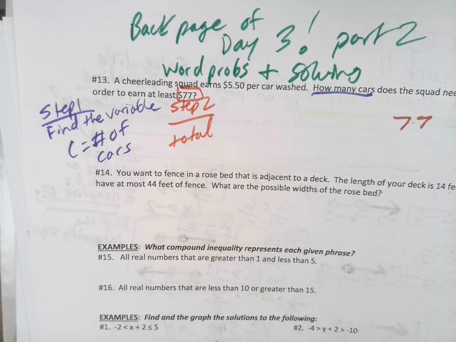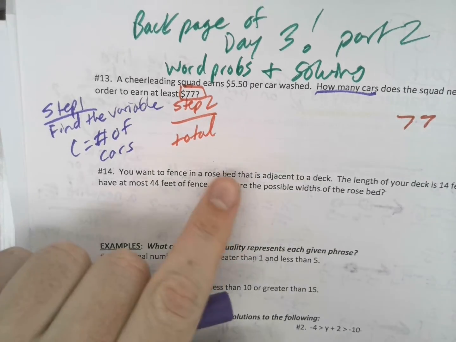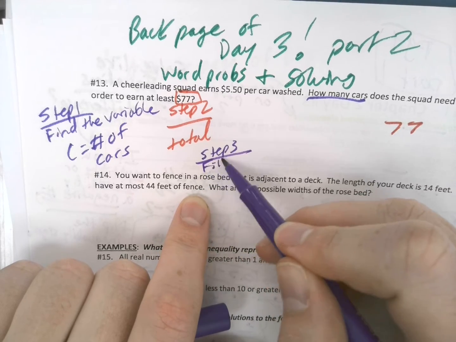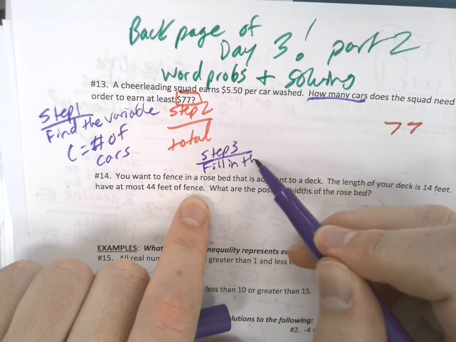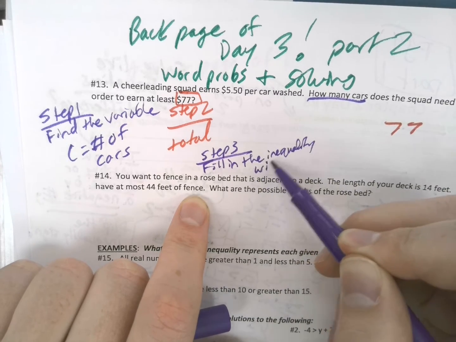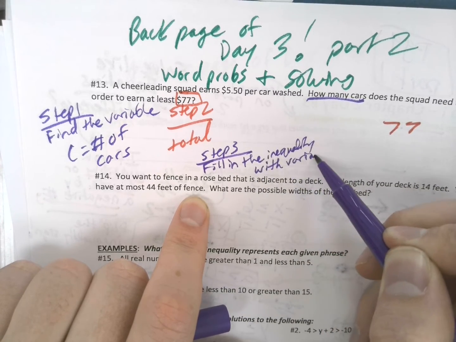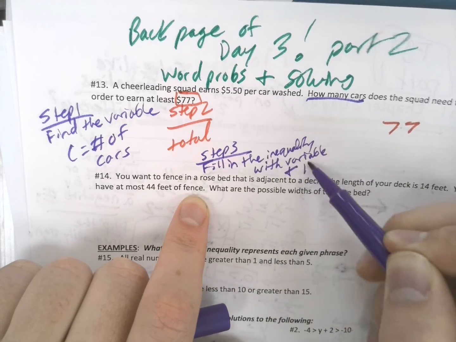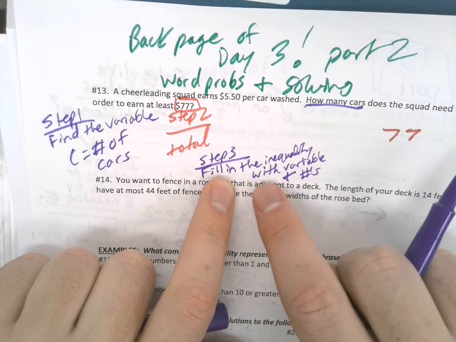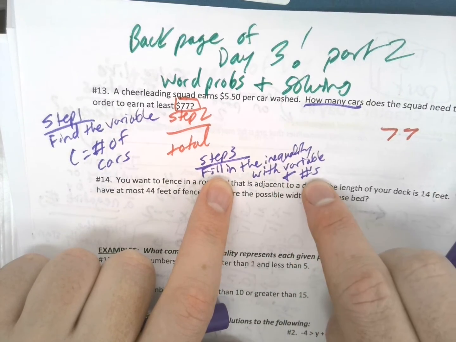Now here's the thing. Step 3, we need to fill in the inequality with variable and numbers.